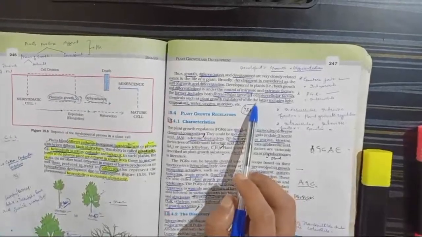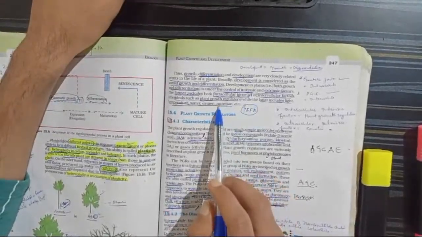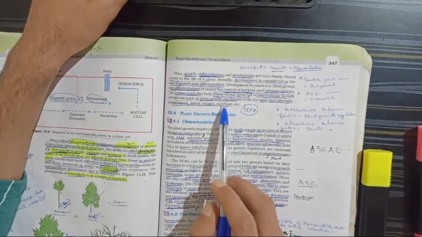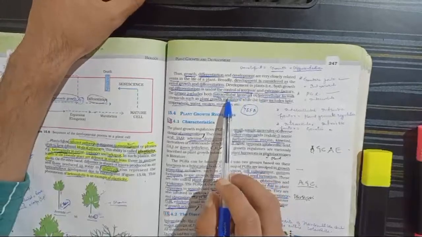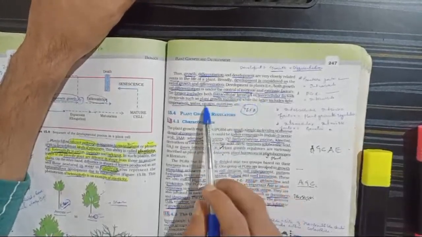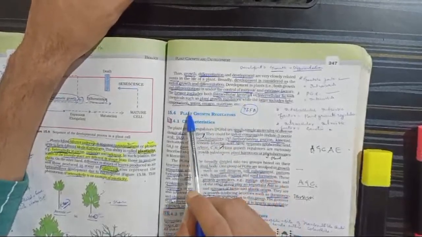Now this plant growth, differentiation, development is under the control of certain intrinsic as well as extrinsic factors. Intrinsic factors में आते हैं intracellular, that is genetic factors. Second is intercellular में आता है plant growth regulators. इसी तरह external factors में temperature, light, humidity, wind speed, oxygen, nutrition, etc.